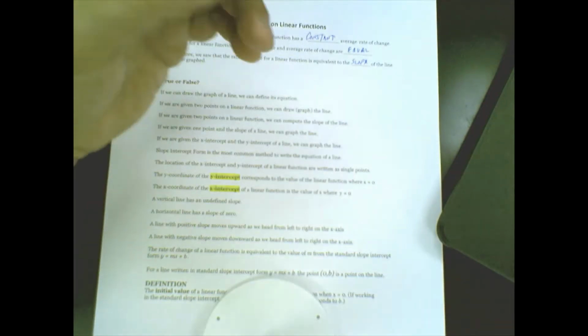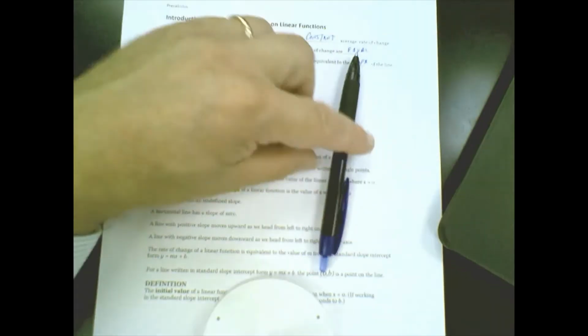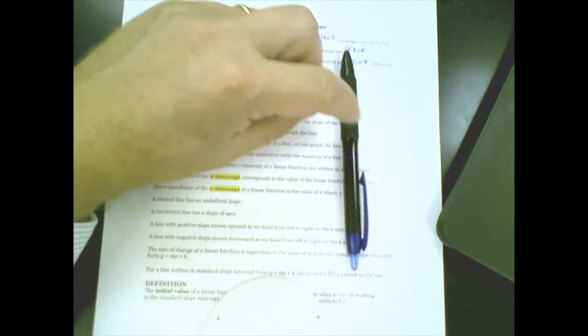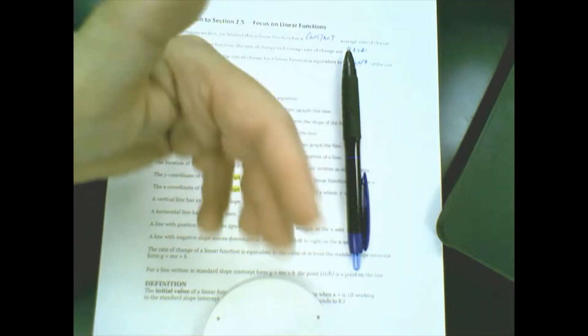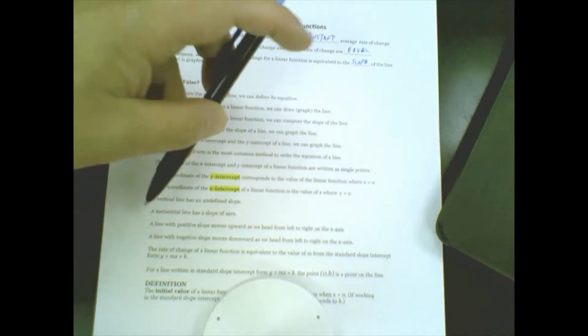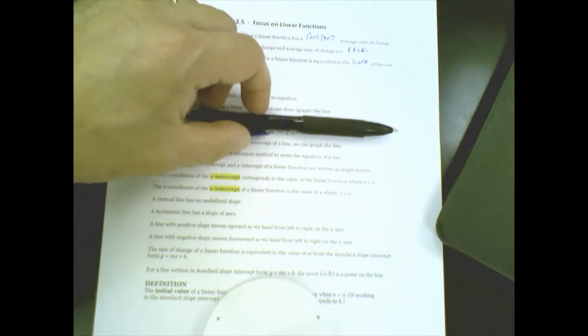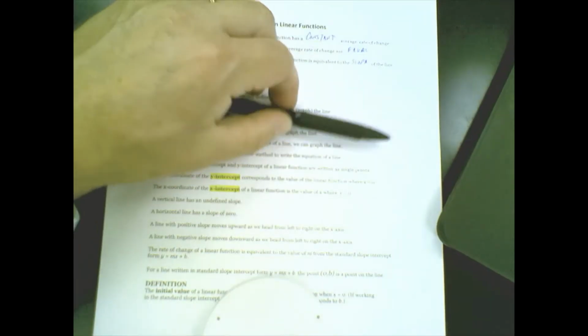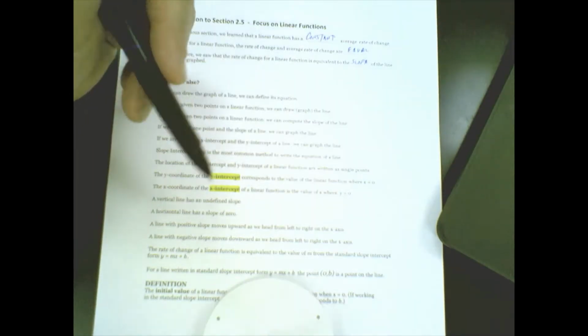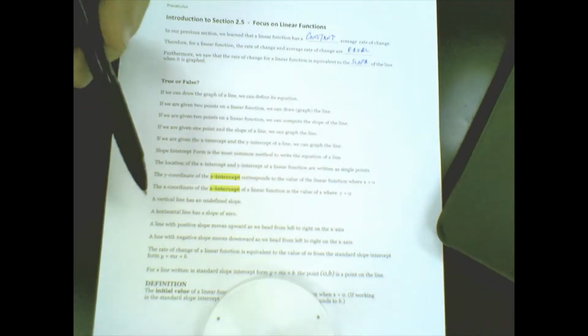A vertical line has an undefined slope. Absolutely, positively true. For a vertical line, you cannot compute a change in y over a change in x. A horizontal line has a slope of 0. Absolutely true. What do you know? The change in y is always equal to 0. No matter what change in x you do, the change in y is always 0. Change in y over change in x will always be 0 in that case.